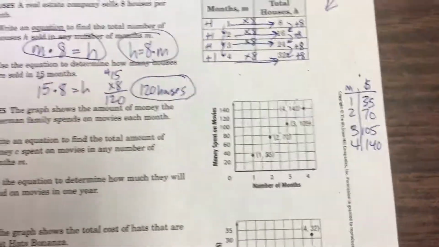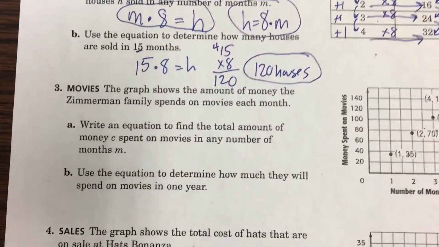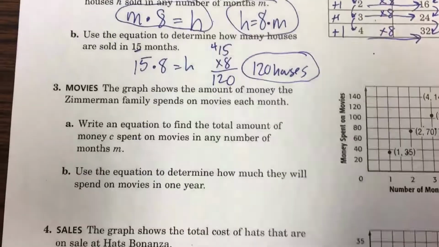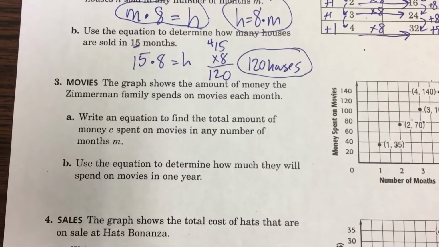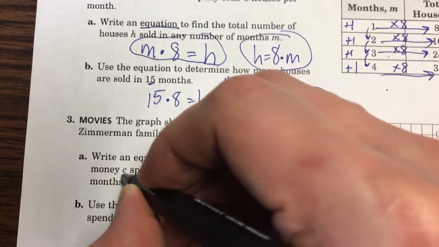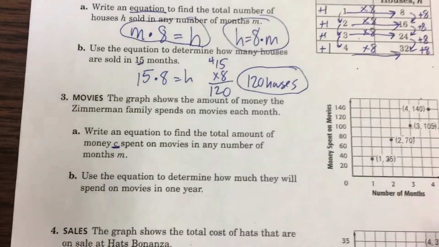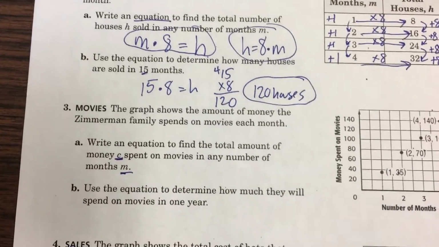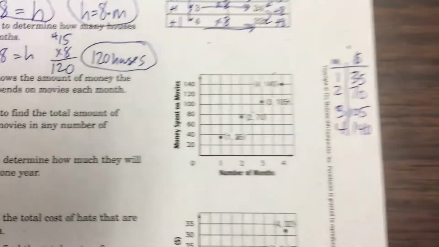You should be able to kind of do the same thing we did on the table whenever they give you a graph, right? The graph shows the amount of money the Zimmerman family spends on movies each month. Okay, write an equation to find the total amount of money, C, spent on movies in any number of months, M. Okay, we have to figure out how much money do they spend each month.